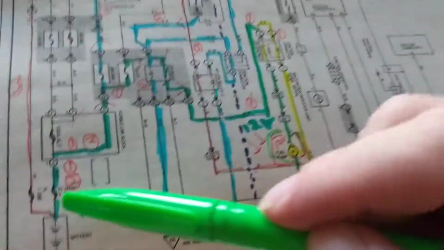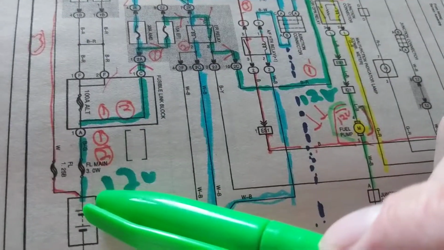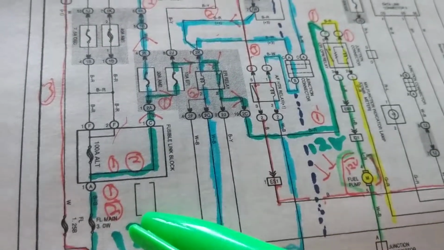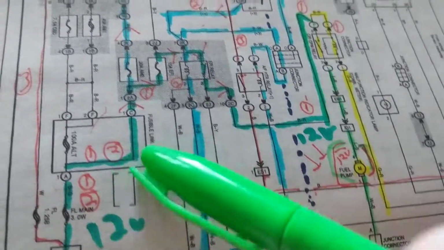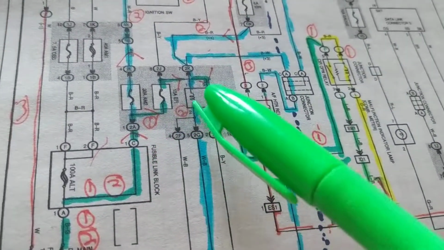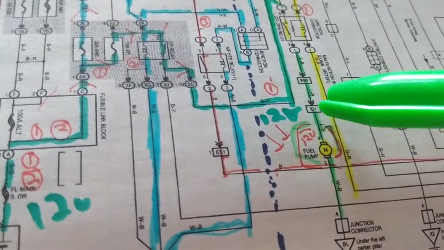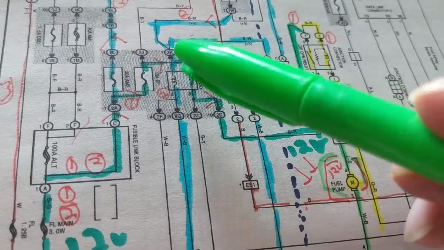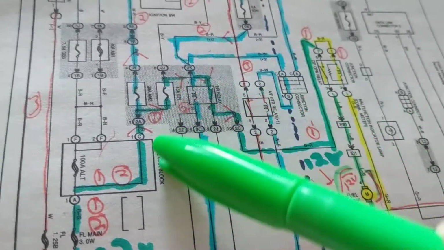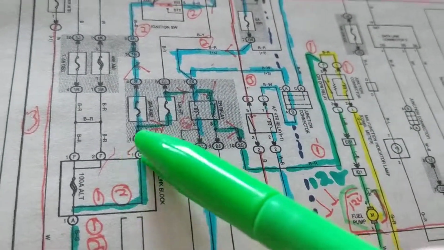So this is common. This fusible link is common both to 1 and 2, which is the relay and the fuel pump. The relay, these two relays and the fuel pump. Okay?